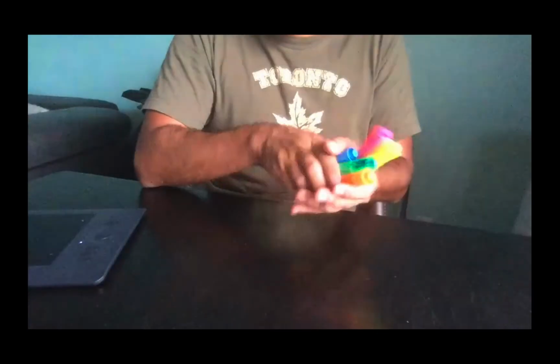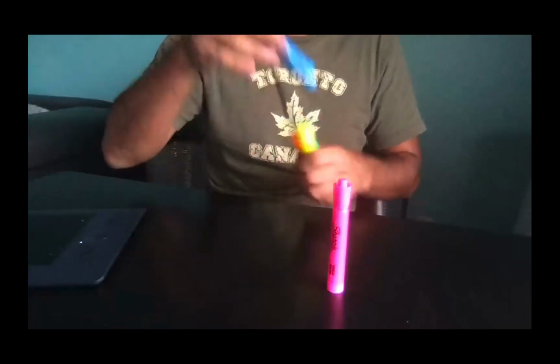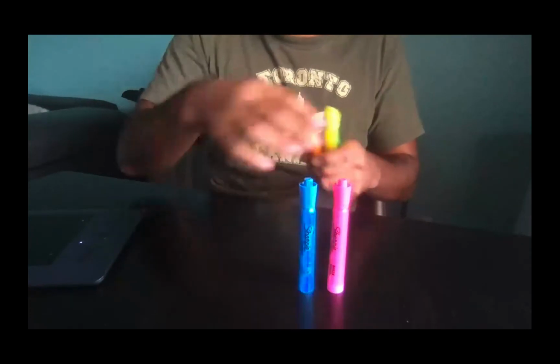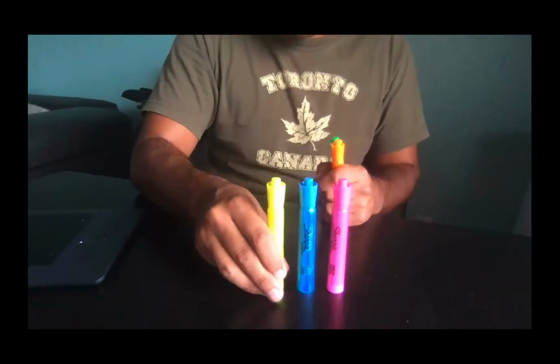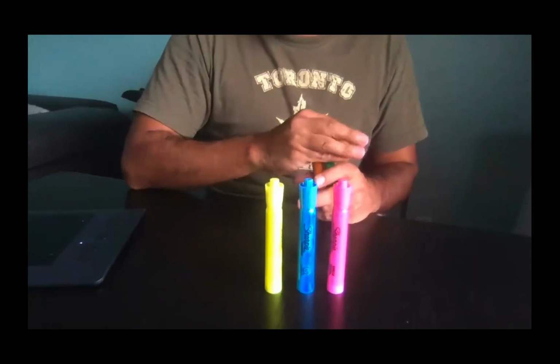Okay, so take it back and then randomly pick another one. Maybe this time I pick the pink one to be first, and then maybe I pick the blue one to be second, and maybe I pick the yellow one to be third. Right, here's another choice, right? So how many choices are there?